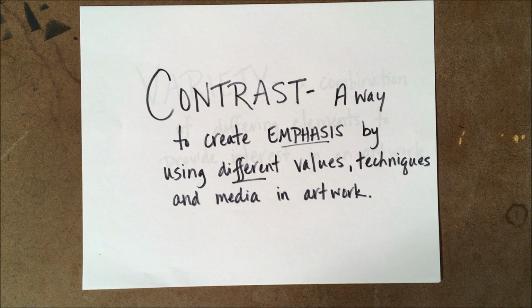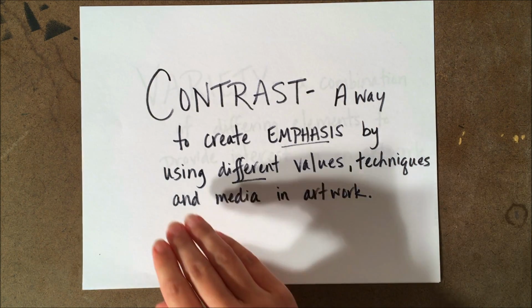Our next definition, number 5, is contrast. Contrast is a way to create emphasis by using different values, techniques, and even media in artwork. Please feel free to pause your video at any time to get down the entire definition.